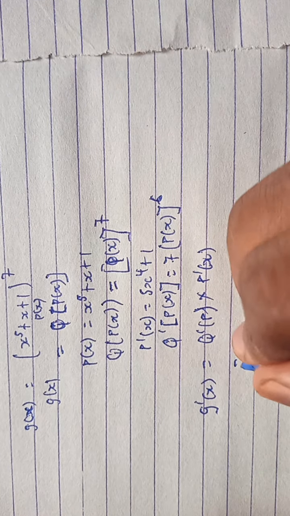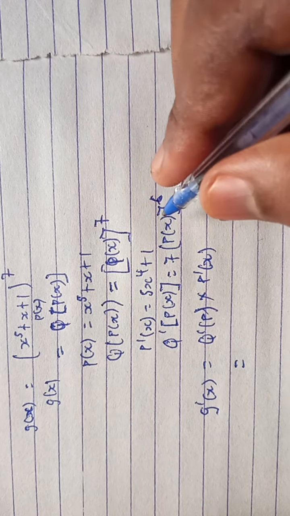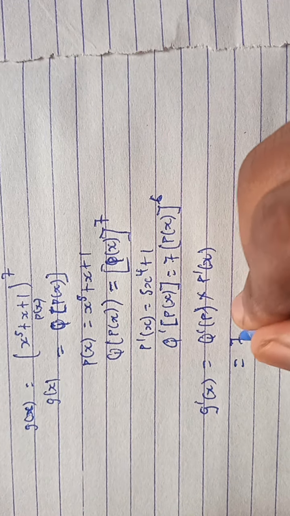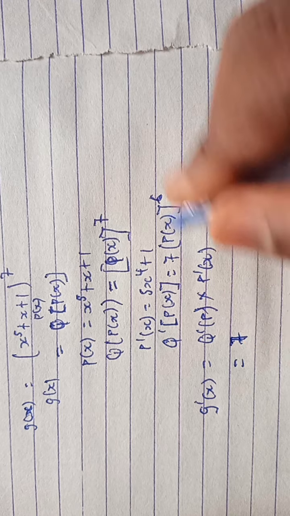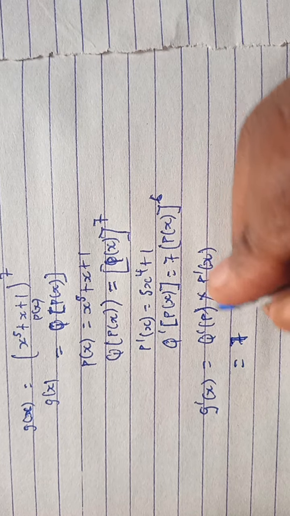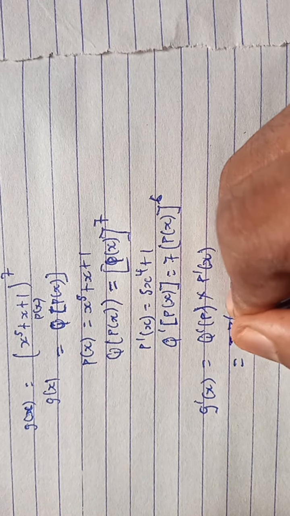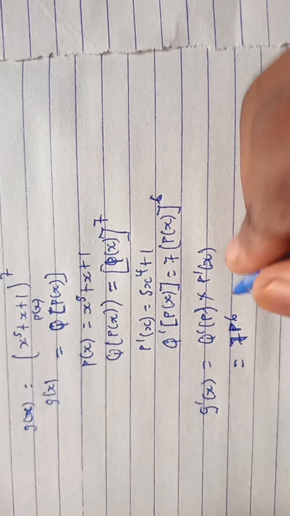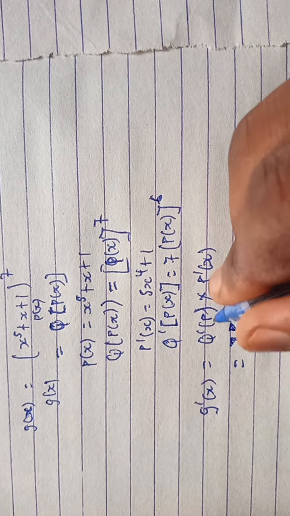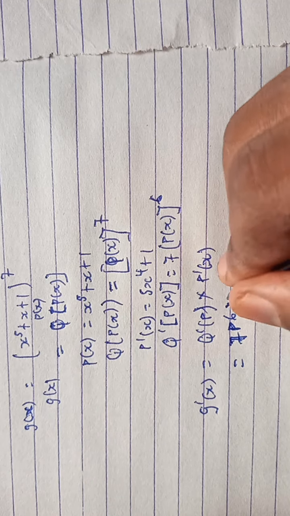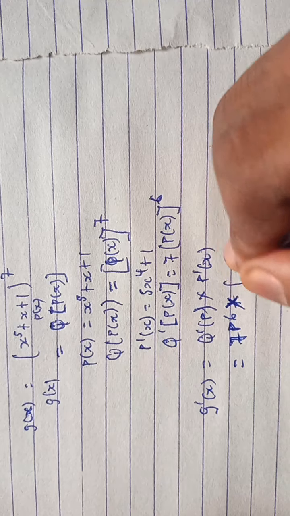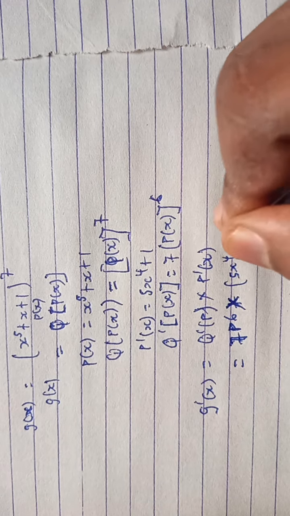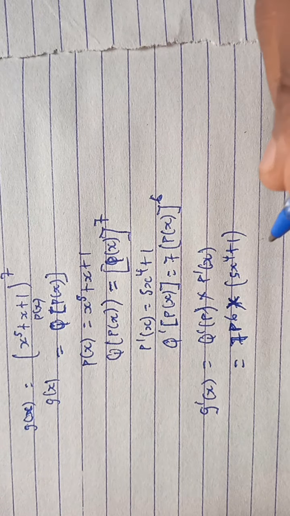We will have it equal to, where's q prime of p? This is it. 7 multiplying by, let's use p instead of p of x, p power 6. Have you seen that, guys? So we'll have it plus, then we'll have it times this 5x power 4 plus 1. So this is it, guys.